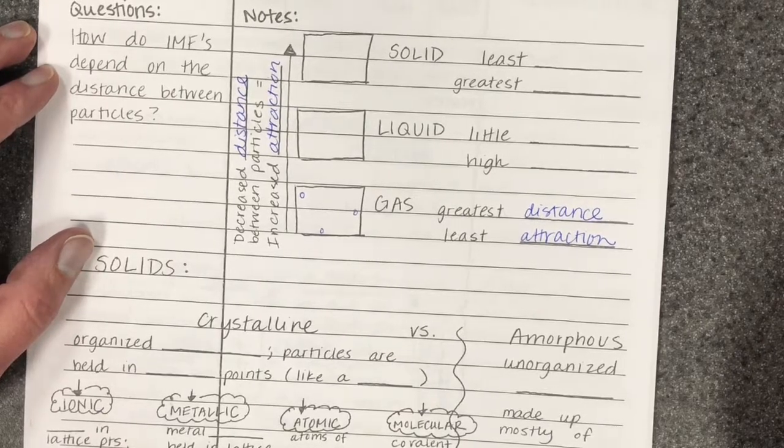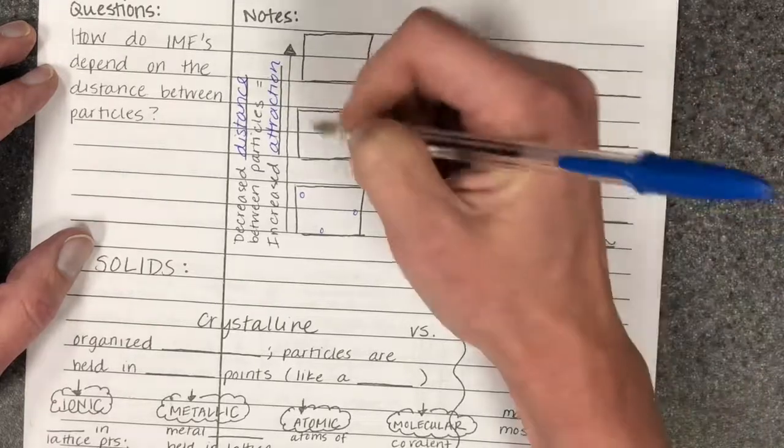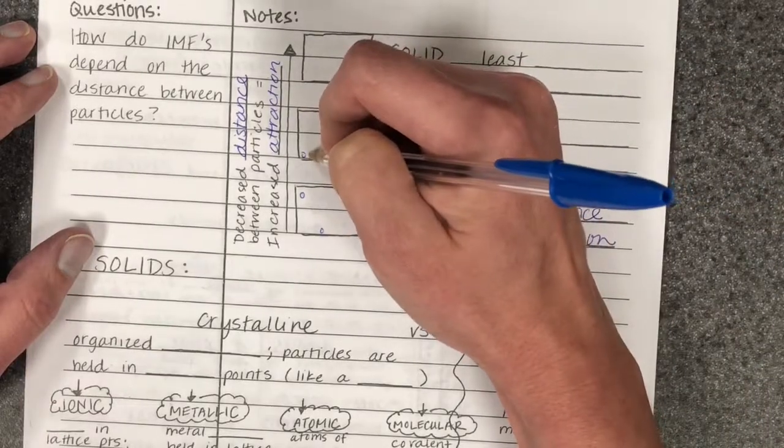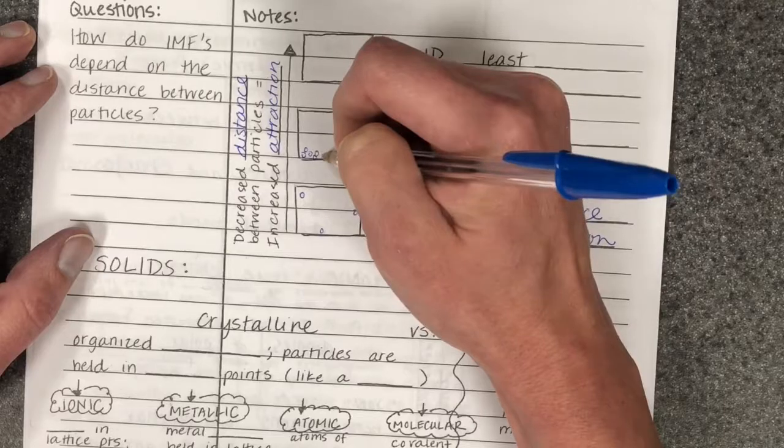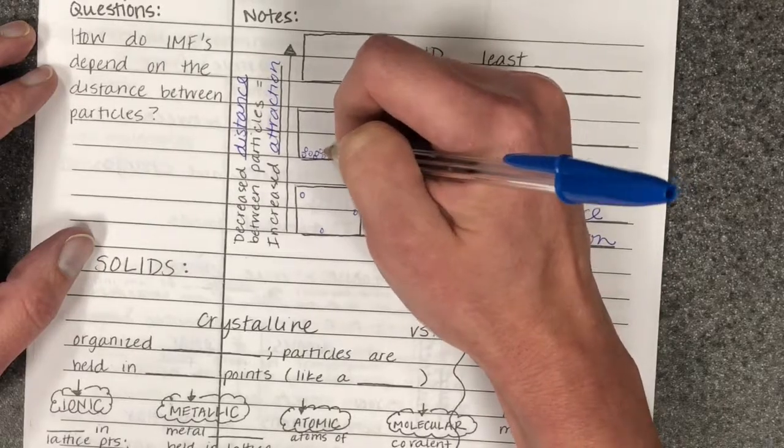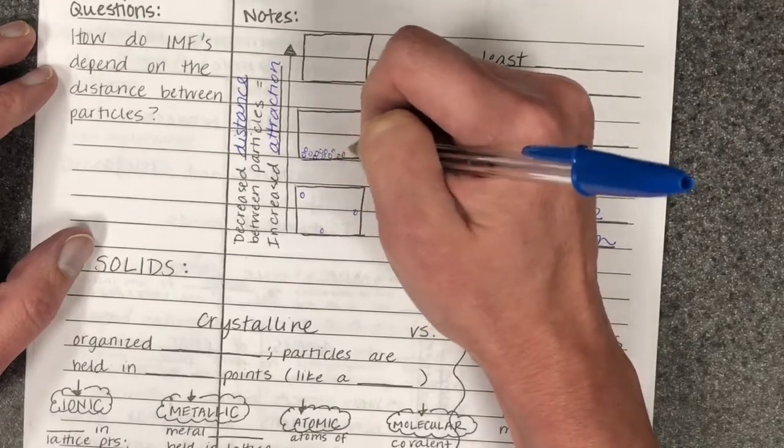With liquids, those particles are not arranged in any way, shape, or form. They're moving past each other. In liquids, they can constantly move. So there's no real structure here to this.